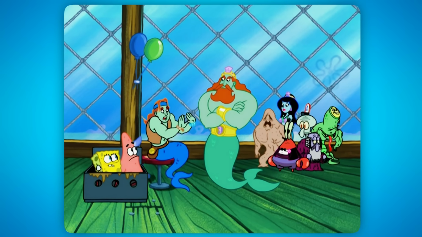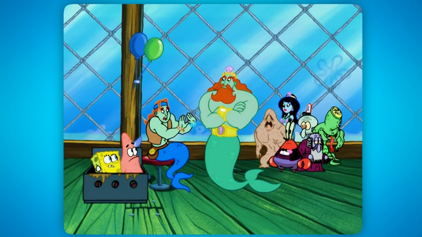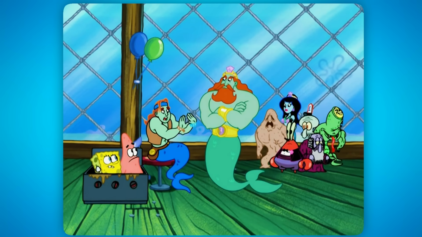Neptune locking up his son for being too nice shows how messed up gods are, and the next story gets just as crazy when Plankton steals Sandy's fur and tricks everyone.